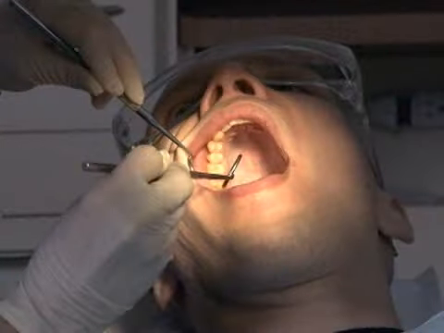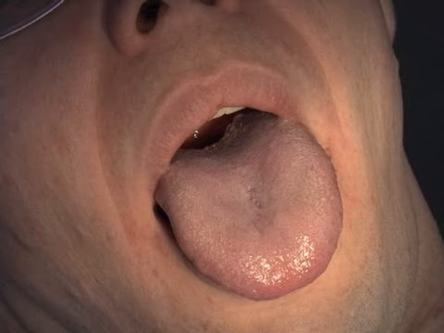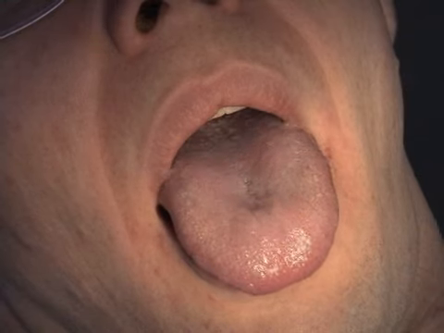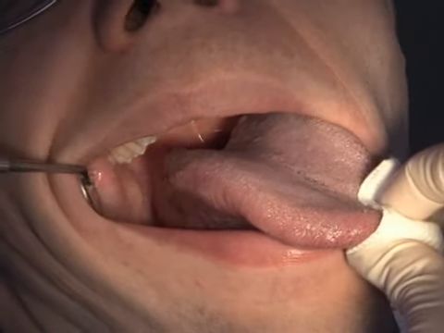He or she will then briefly look at the throat. This is easier if the patient says, "ah." The next step is to examine the tongue. The top of the tongue will be examined first, followed by the sides of the tongue, which may stretch the tongue slightly. The tip of the tongue will be held with a piece of gauze and the tongue moved from one side to the other.